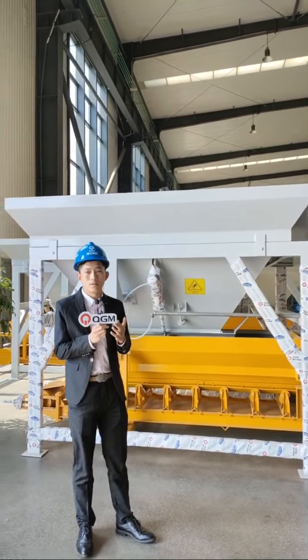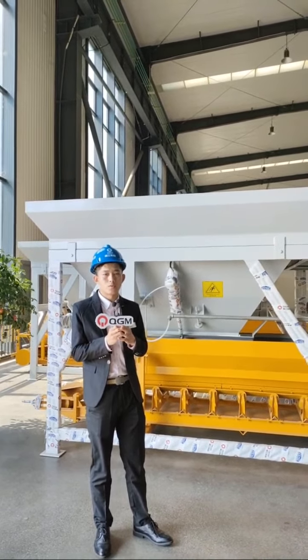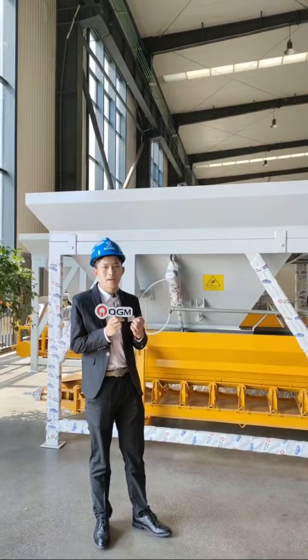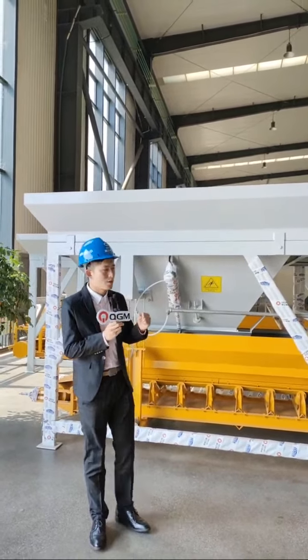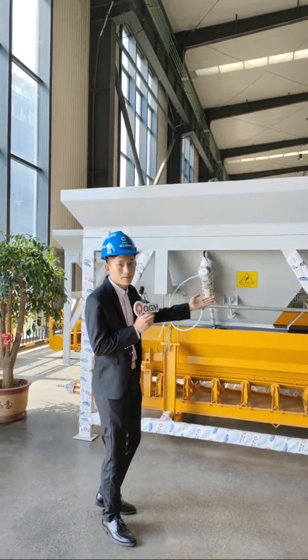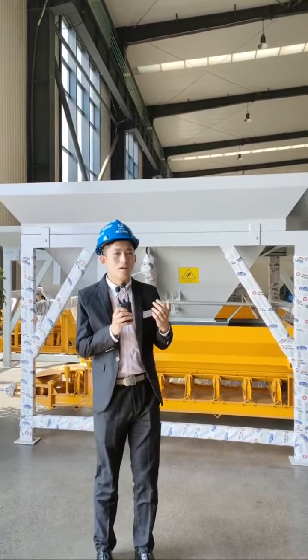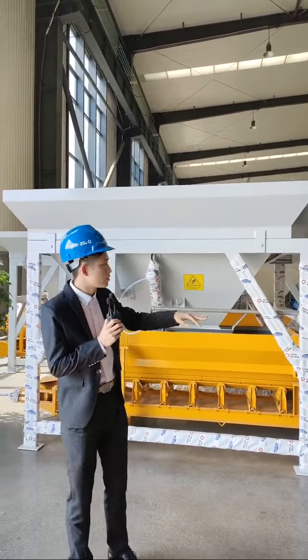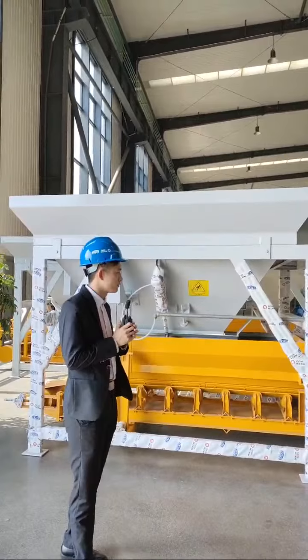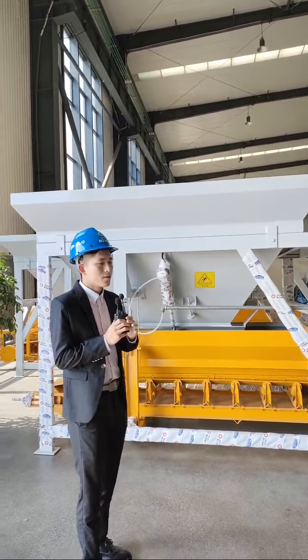How to choose a better batcher for you, and what kind of batcher you should use. At first, usually we can see two kinds of batcher. One is the I-shape batcher, that's this one. It looks like a horizontal one, so it's named I-shape batcher.